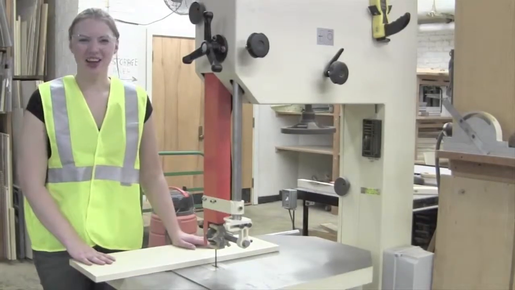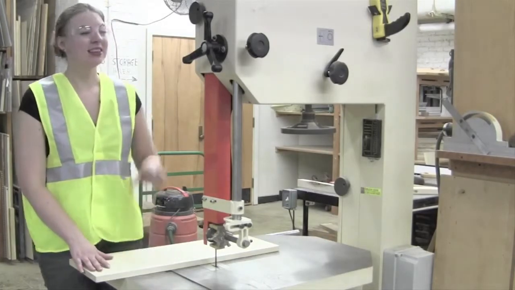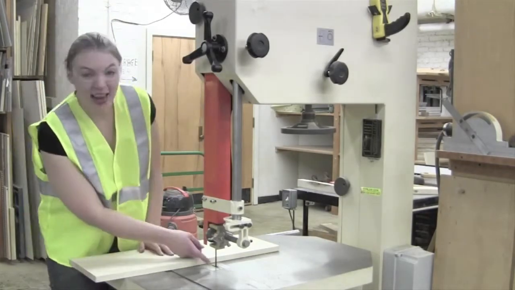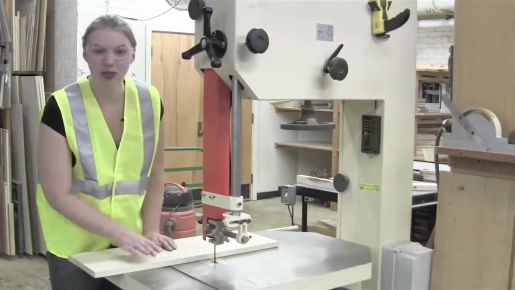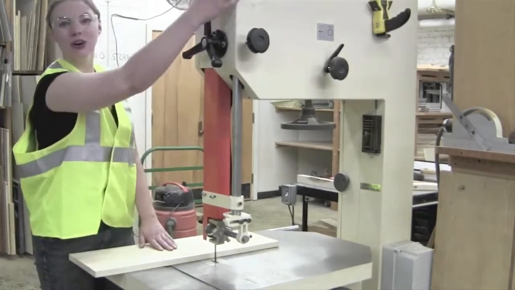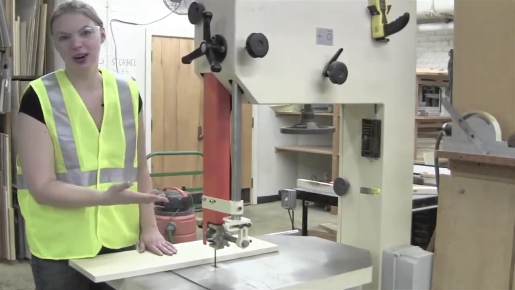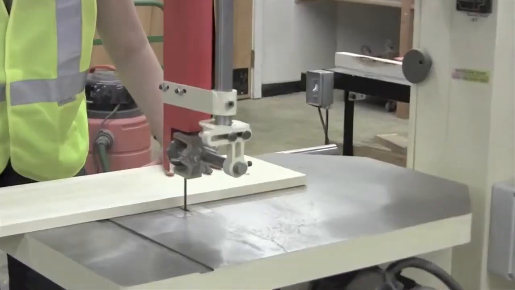Just like our handsaw had a blade made of metal with teeth on it to cut through our material, this is a machine called a bandsaw that has the same blade right down here, also made out of metal with teeth to cut through our material. But instead of pulling the blade by hand, we have a motor up here which turns the blade for us. So using this machine, we can cut right through our material.